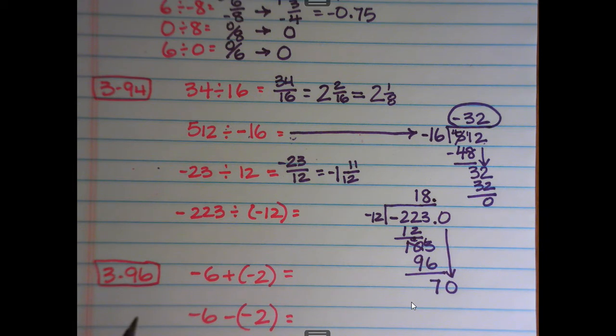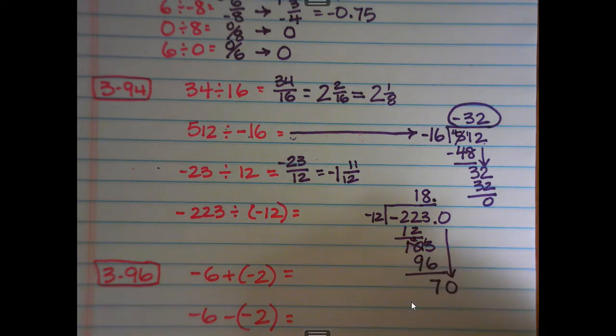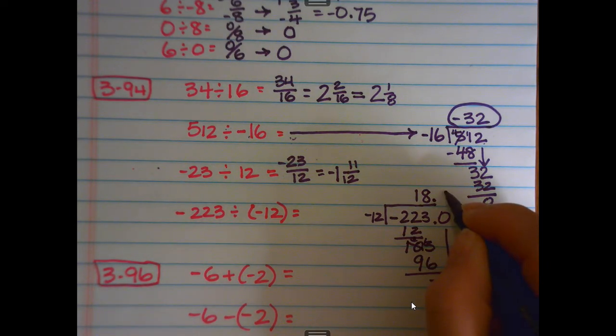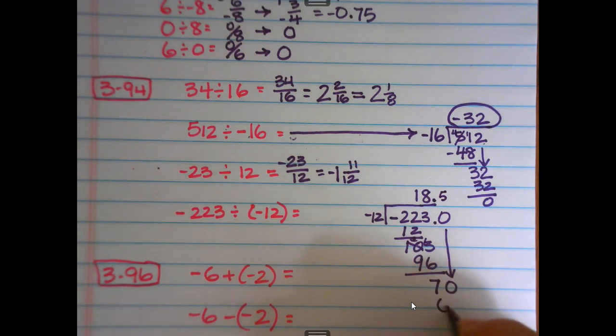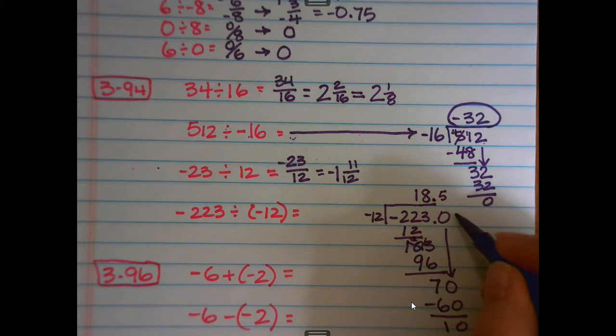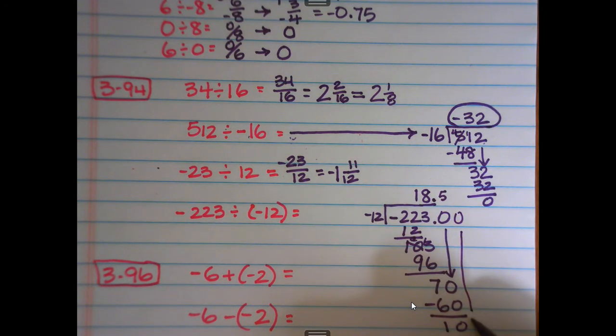And how many 12s go into 70? Well, we would go to 5, because then we would have 60. And then we bring this down. We put a 0, bring it down again.